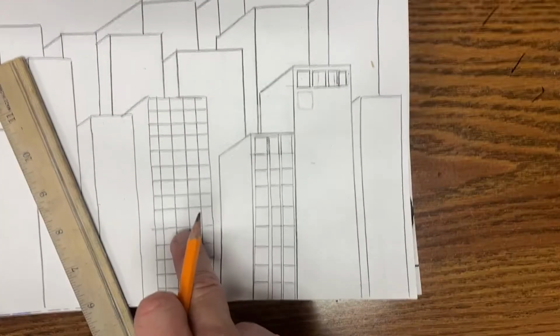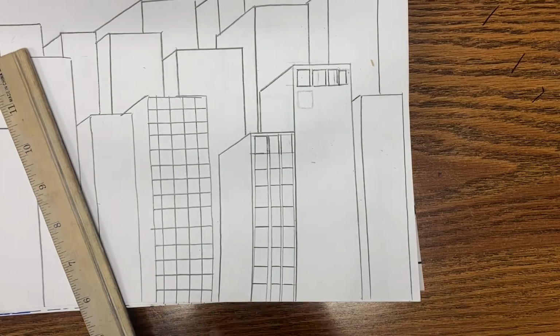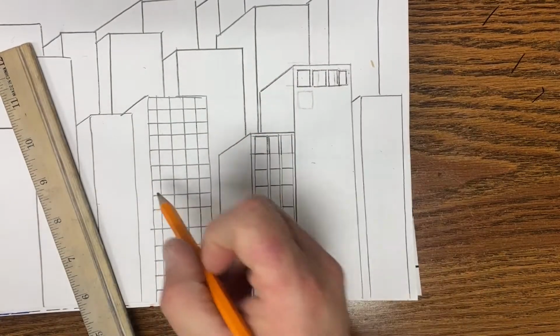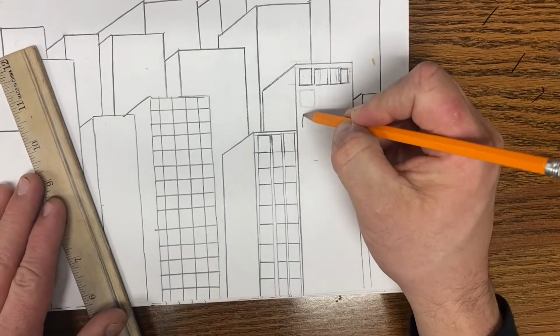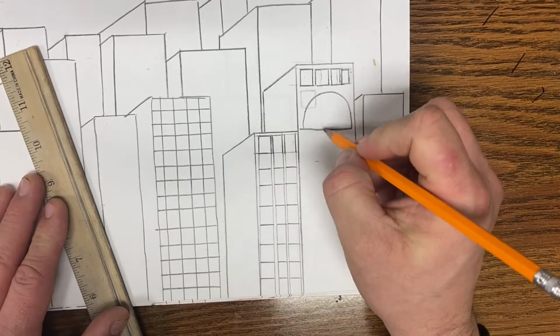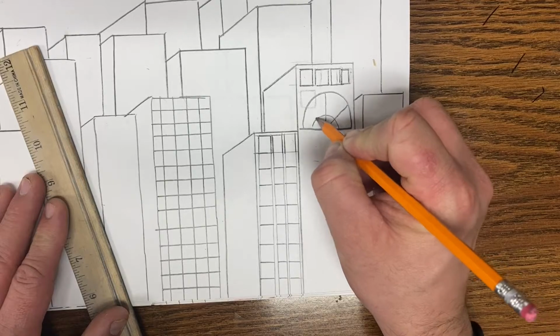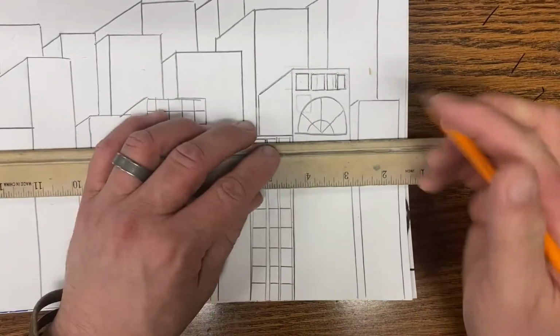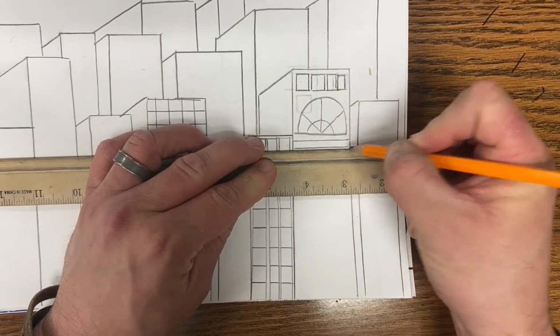Now I'm staying only on the front rectangle side, which is what I want you to do. And again, not every building looks like this. Some have rounded windows and stuff like that. Like maybe right here, you want to add a big arched window. Like that. You can do windows that just go clear across your skyscraper just like this.